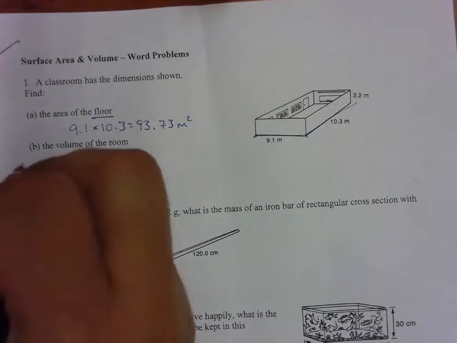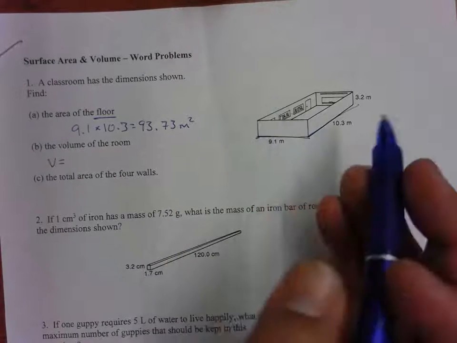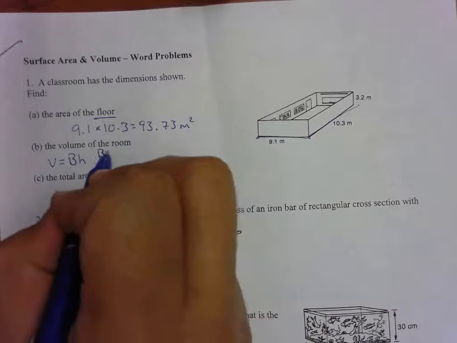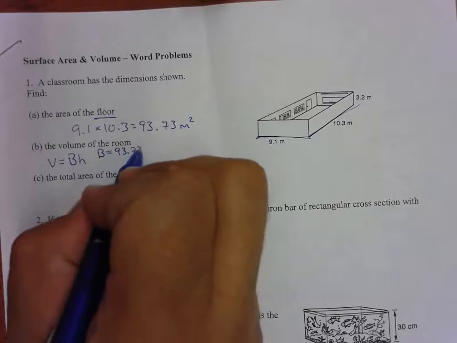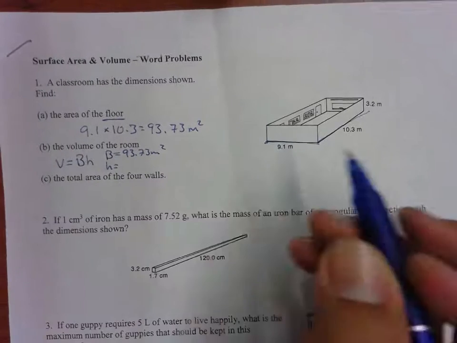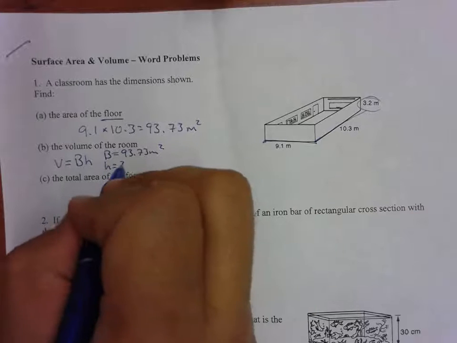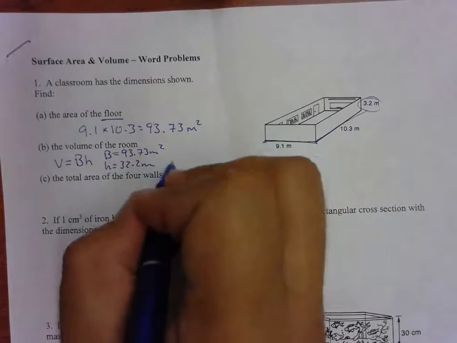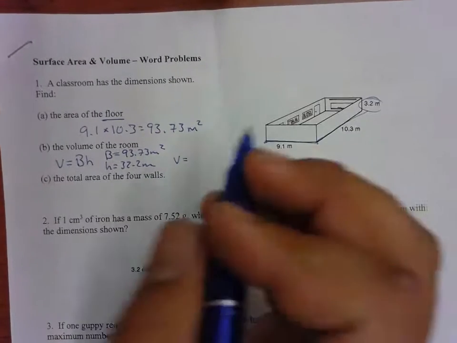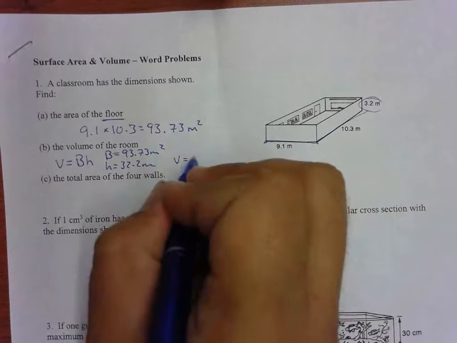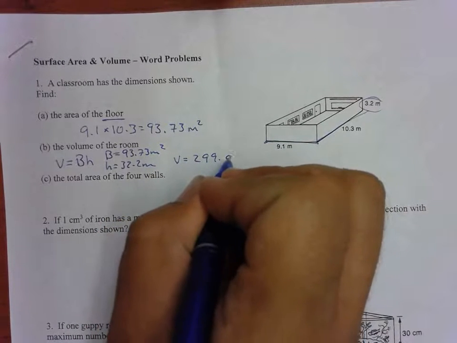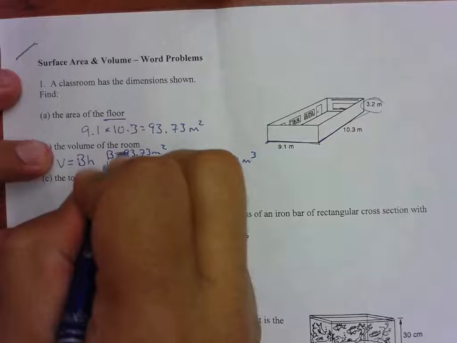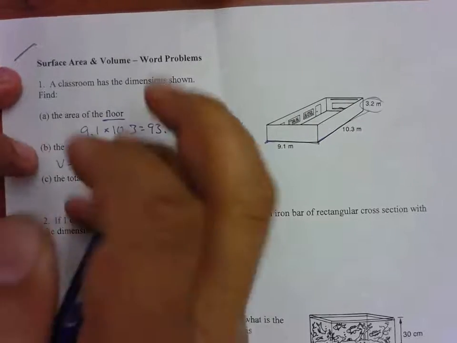Then they want the volume. Volume, that is a rectangular prism, is area of the base times the height. The area of the base, we just found that. It was 93.73 meters squared. The height, that's just the 3.2. Multiply them. So the volume is 299.94 meters cubed. So that means it's just under 400 cubic meters, the volume of the room.